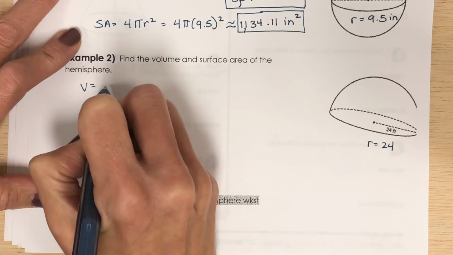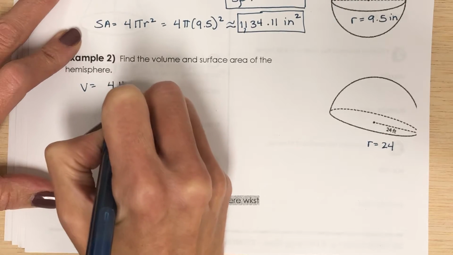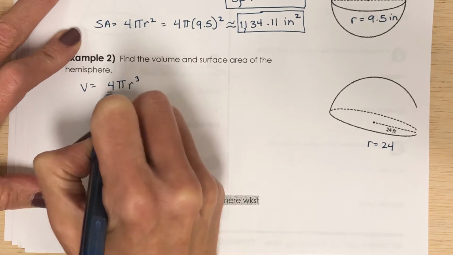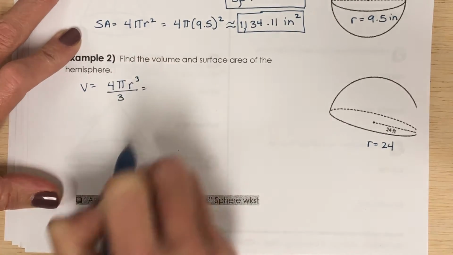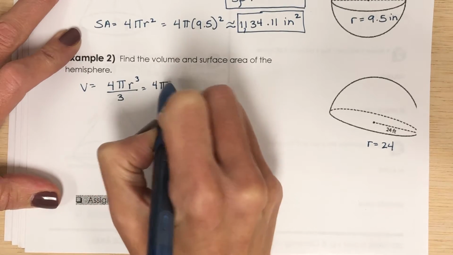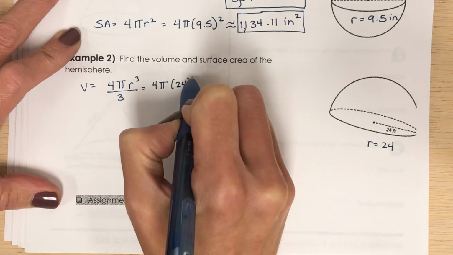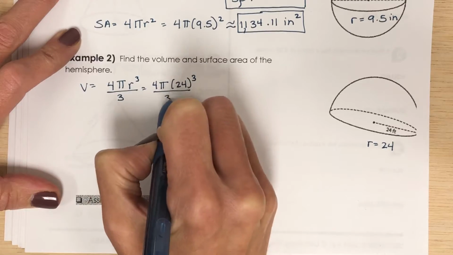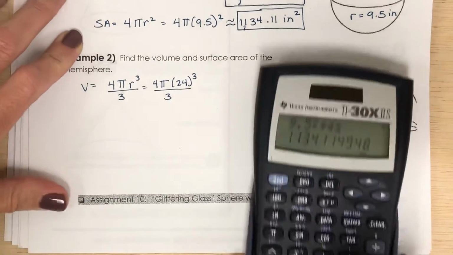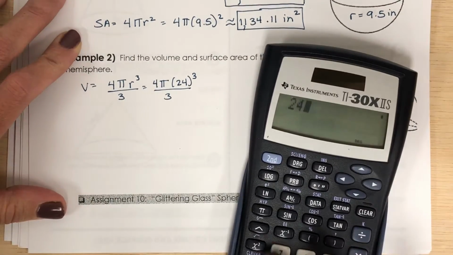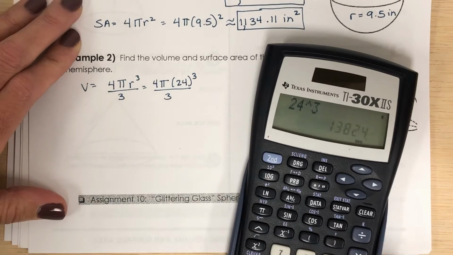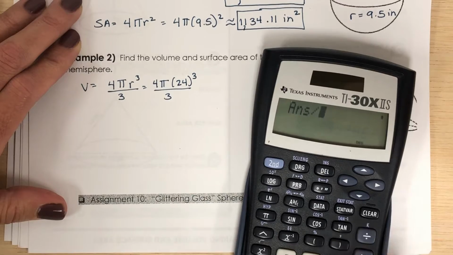I don't have to do anything with that. Volume, 4 pi r cubed over 3. I'm going to fill in what I know. 4 pi 24 cubed over 3. Gonna use my calculator. 24 to the 3rd times 4. And will that go in?